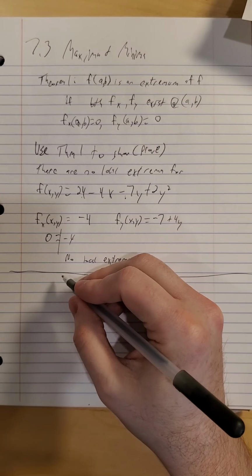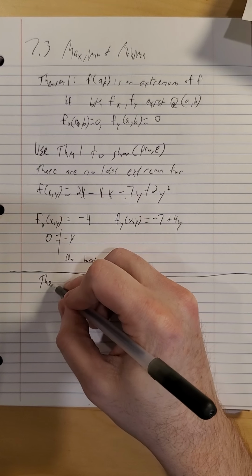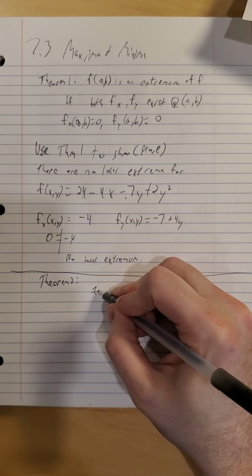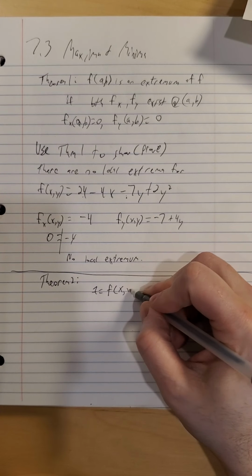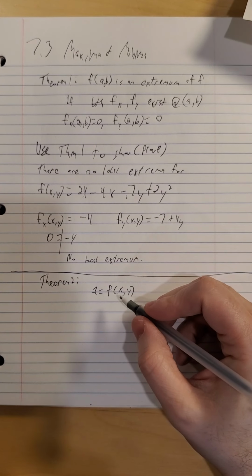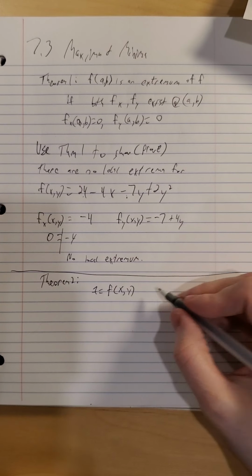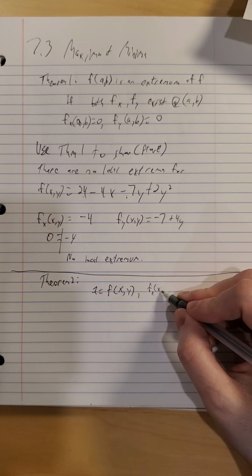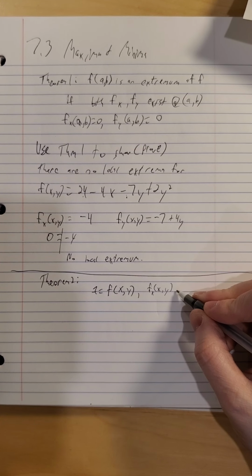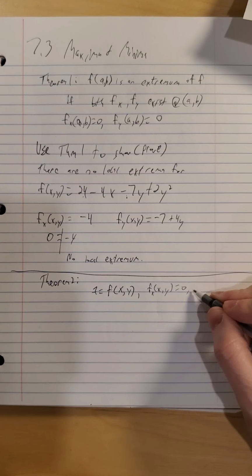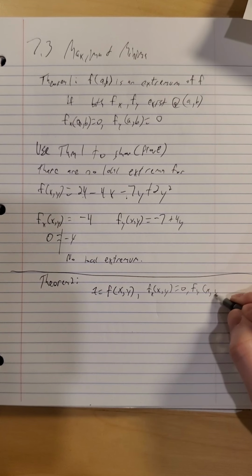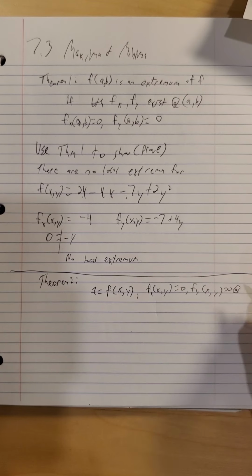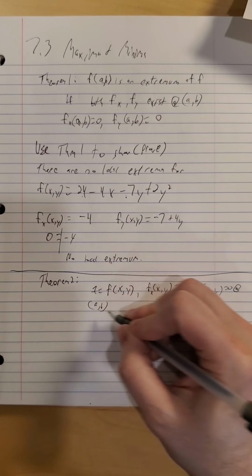So theorem 2. z is going to be our f of x, y, so two independent input variables. We're going to assume that we meet the criteria from theorem 1. f sub x of (x, y) is 0. f sub y of (x, y) also 0 at point (a, b).